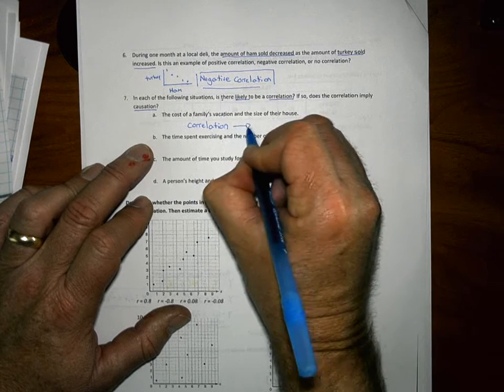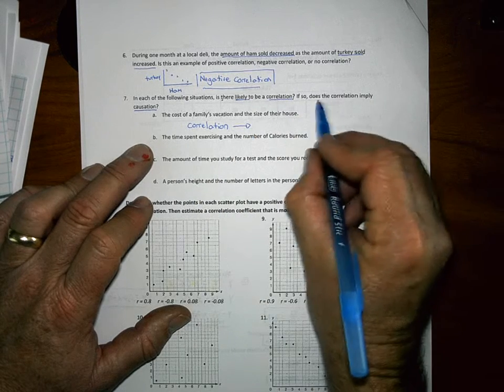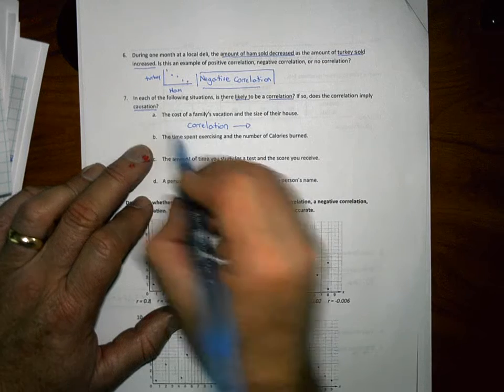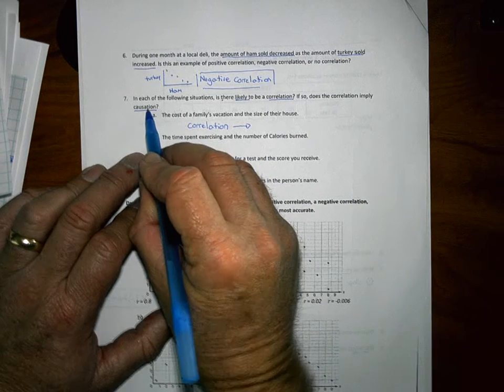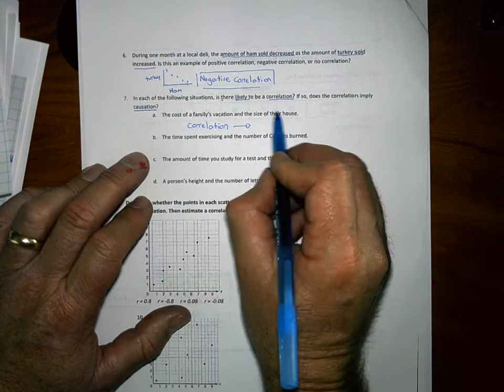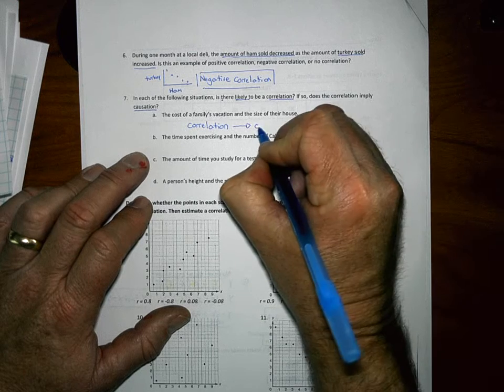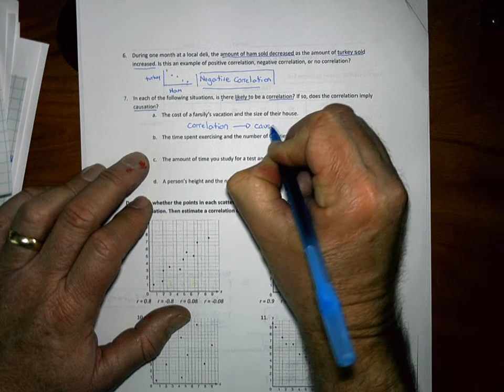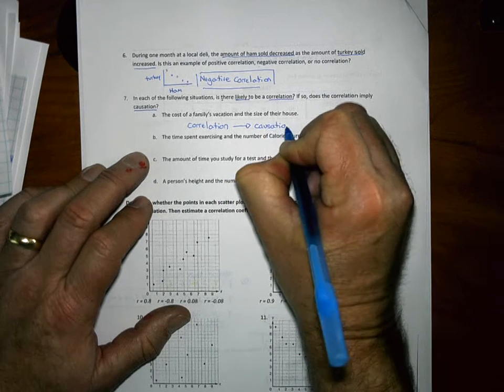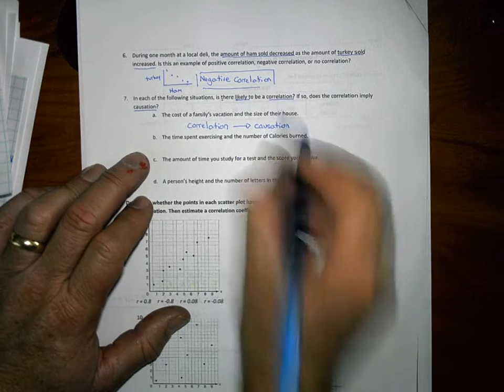And then we want to determine, does it imply causation? Now, causation means does one of these affect the other one? And I would say this does affect. The family vacation, cost of it, and the size of the house, they are affected.